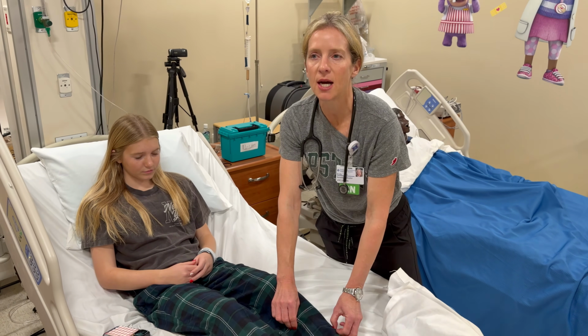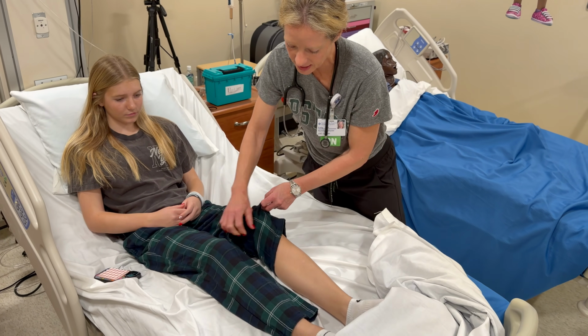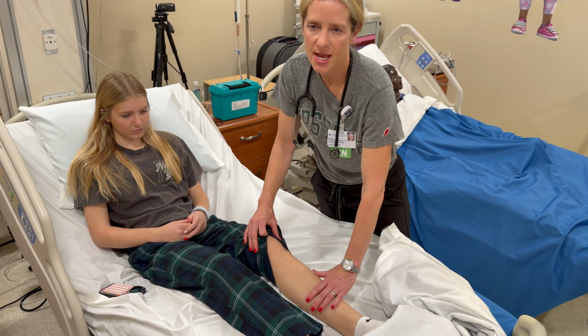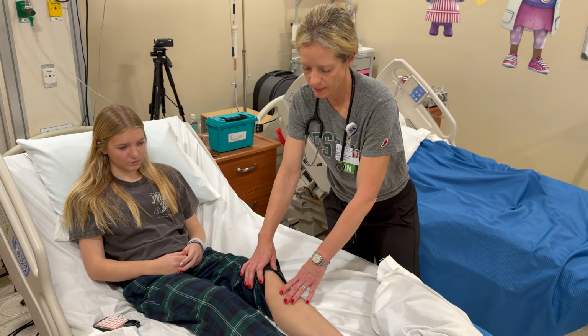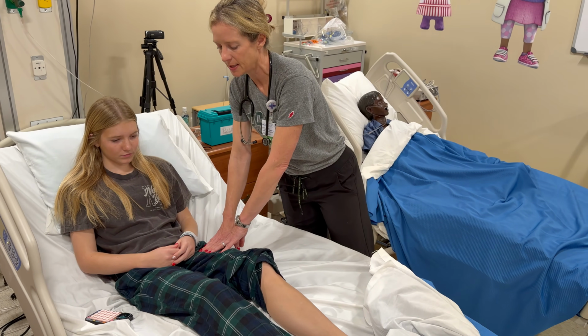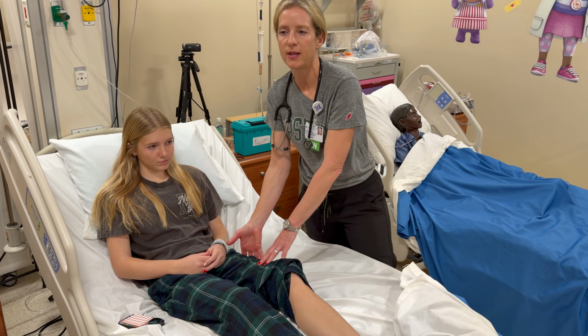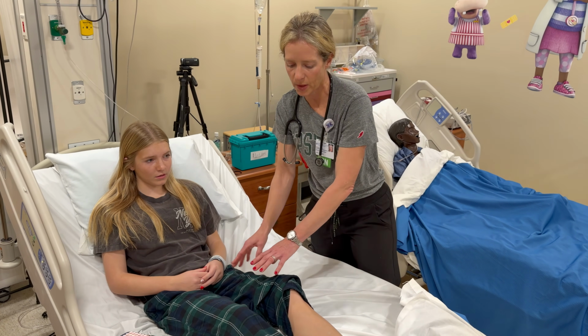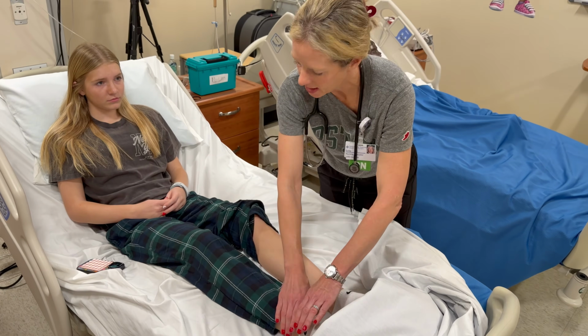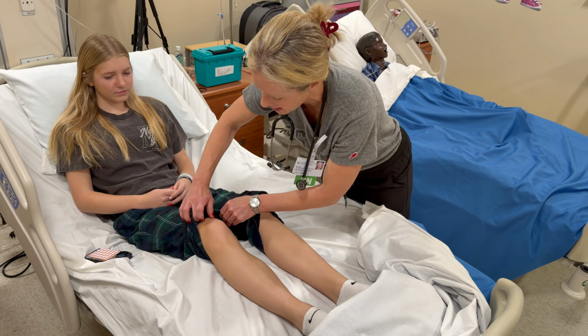So as long as I can get to what I need to assess appropriately, then I'm perfectly okay with my patients being in PJs. Now, if I needed to assess an area on Kate, if she had a wound on her thigh or had a broken femur, obviously she'd need to be in a gown. But for today, she is completely okay to stay in these PJ pants.